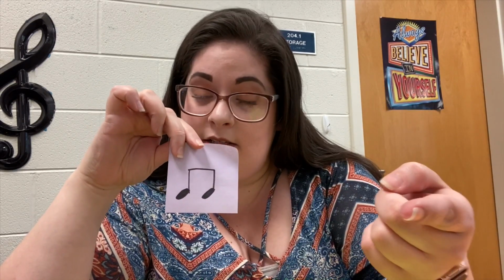Okay. Now, when we see eighth notes, we say what? A set of them, if we see this, we say ti-ti. You say ti-ti, ti-ti, ti-ti, ti-ti. Good. But we remember that if you just see one of them, instead of saying ti-ti, what are you going to say? Just ti.